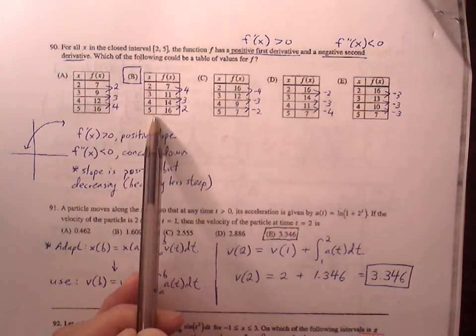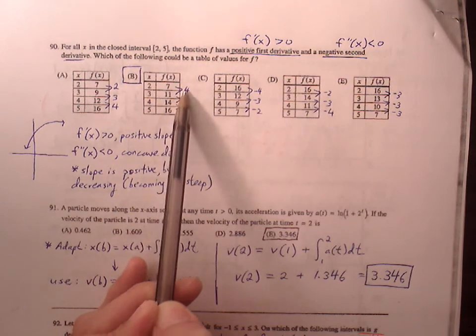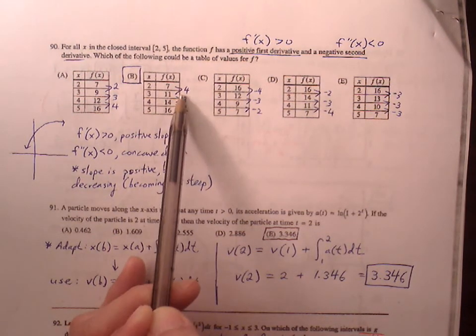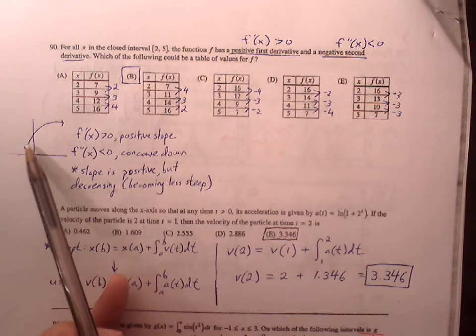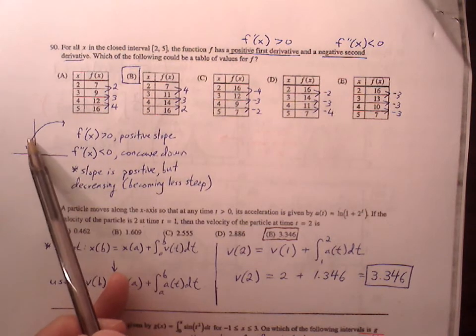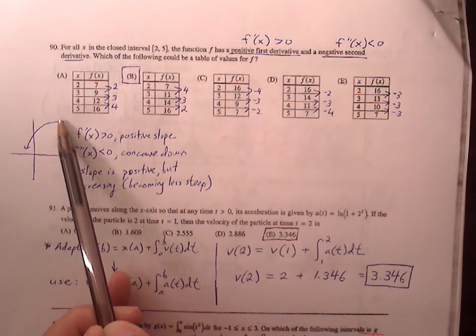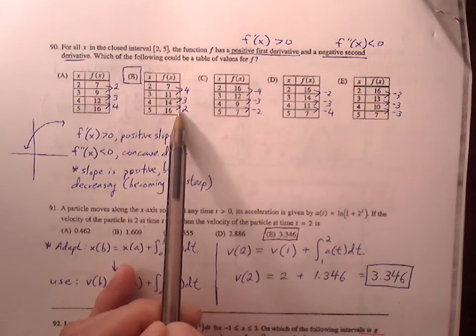Option B is the correct one because 4, 3, and 2, these are all displaying positive slopes, but the slope is becoming less positive, so it's becoming less steep, right? A positive slope of 4 turns into the slope of 3, then turns to the slope of 2. This makes the most sense.